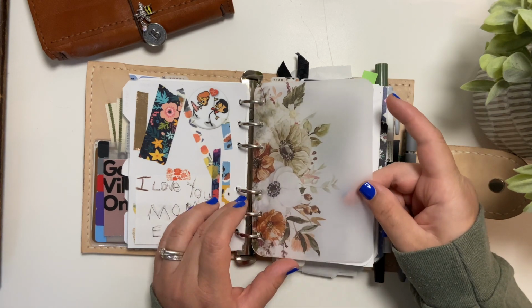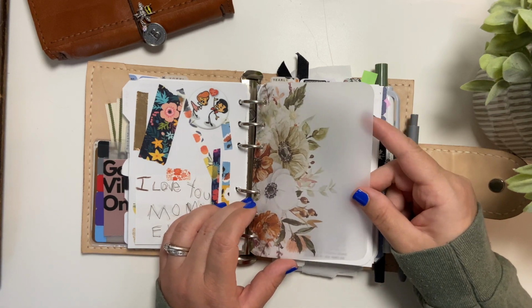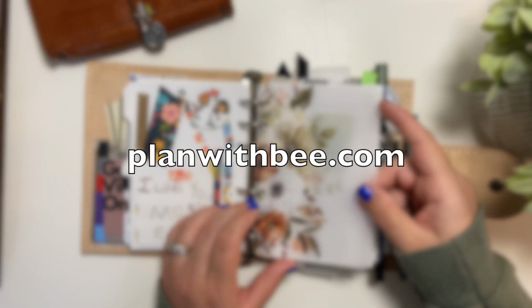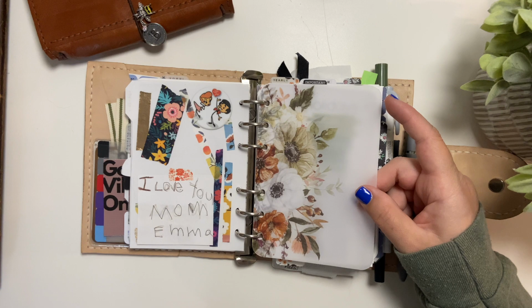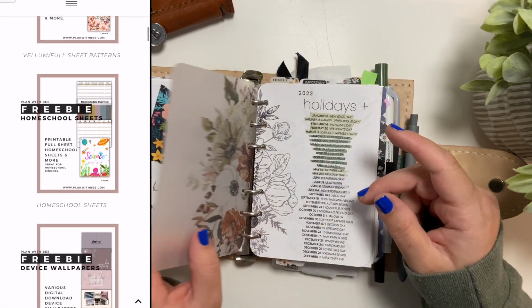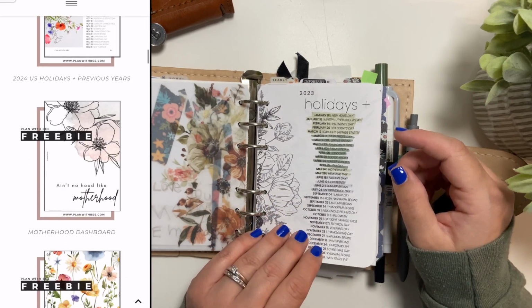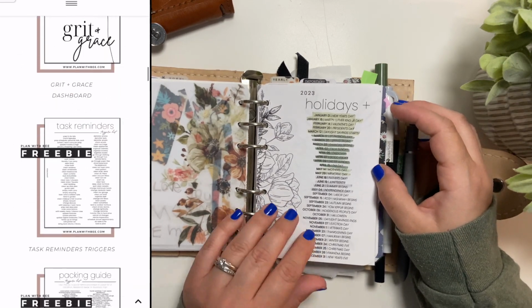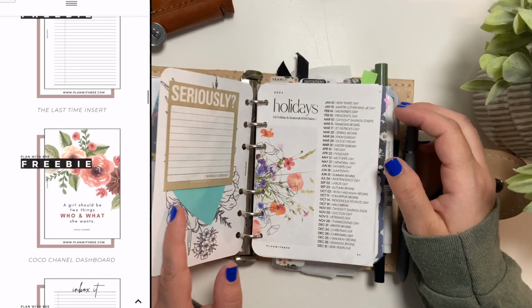So the first thing here, I have a piece of vellum, and this design is actually a freebie. It is on my website, which is planwithbee.com. It's a free dashboard. You can find this and many others on my website that you can download. And then next I have the 2023 holidays list. Again, another freebie on my website.